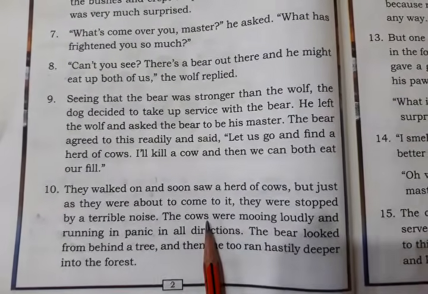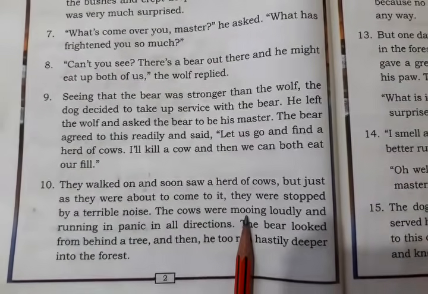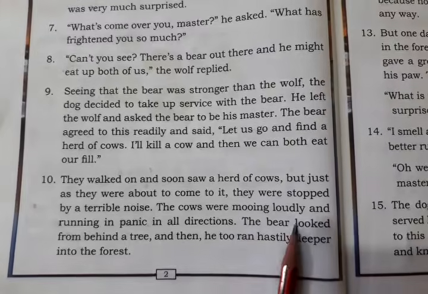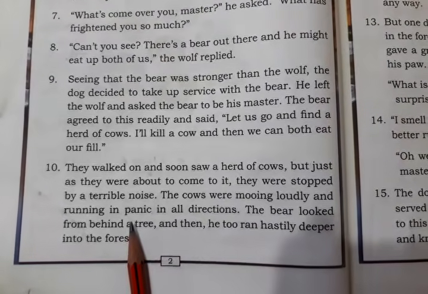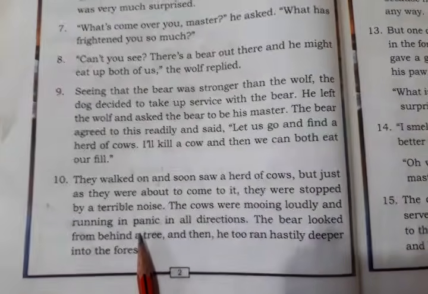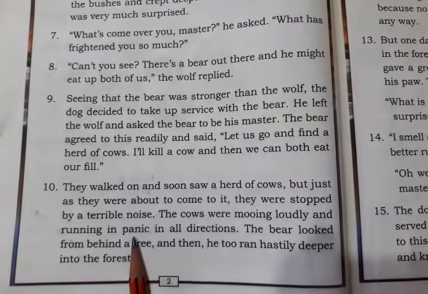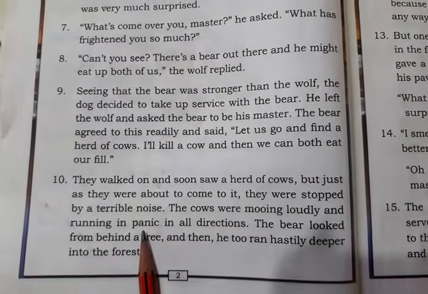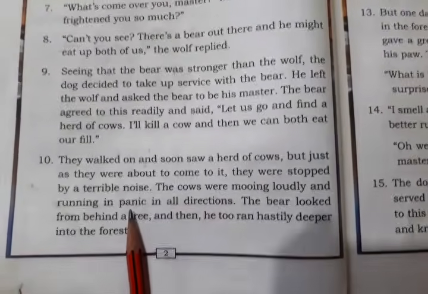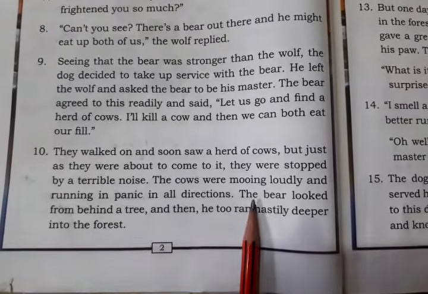See, the cows were mooing. Mooing means they make the sound of a cow, loudly, and running in panic in all directions. Panic means here a sudden situation, a fearful manner, they were moving from one direction to the other direction.